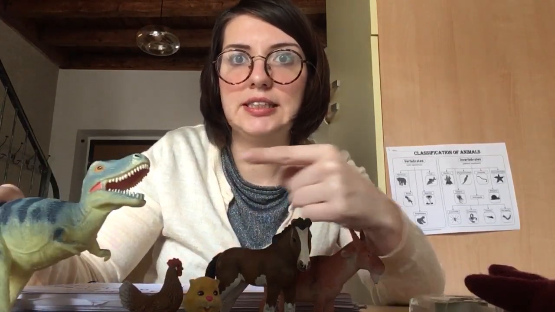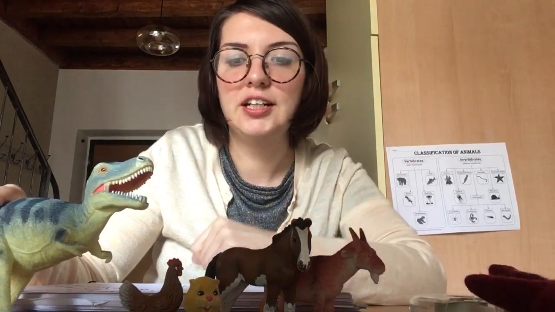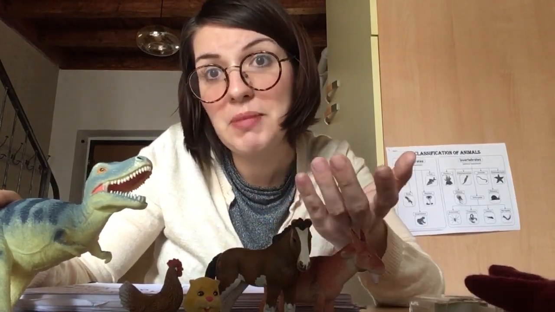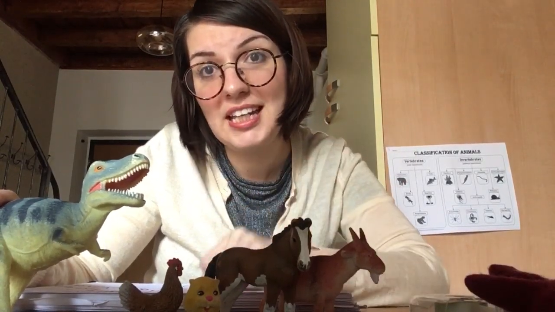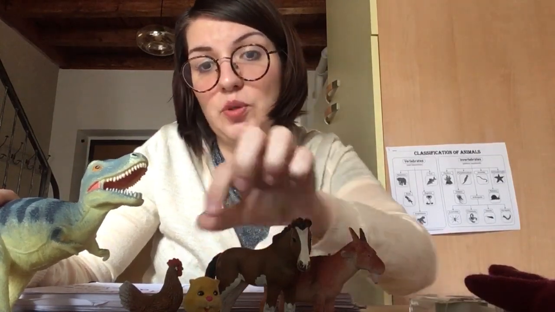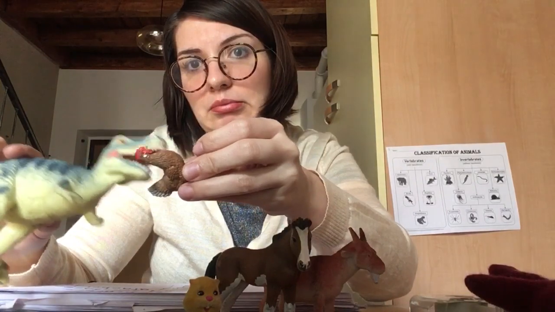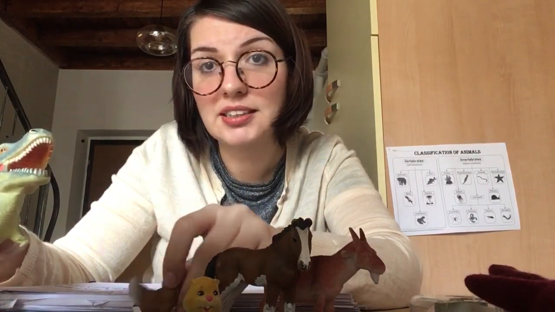I know for a fact that this fellow over here is a carnivore. Carnivore, from carne, means this one eats meat, which means it eats other animals.